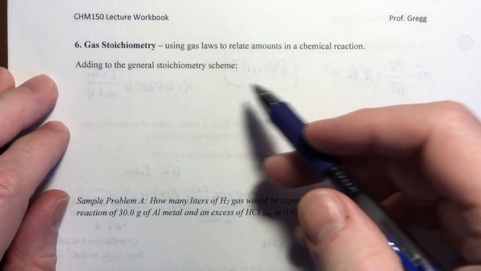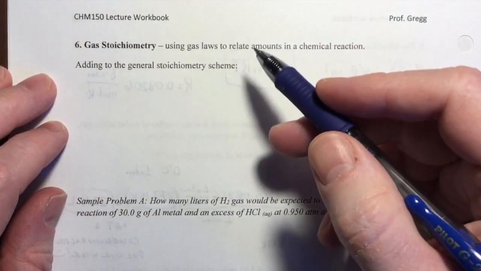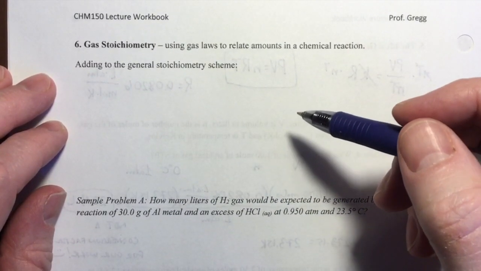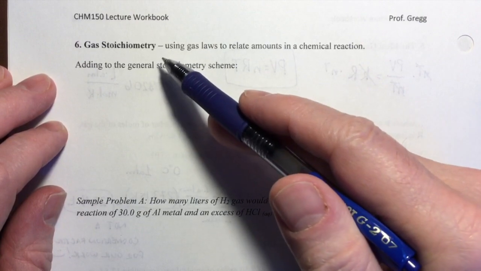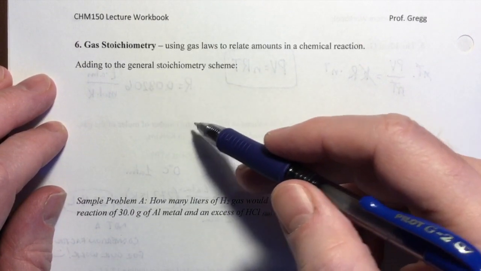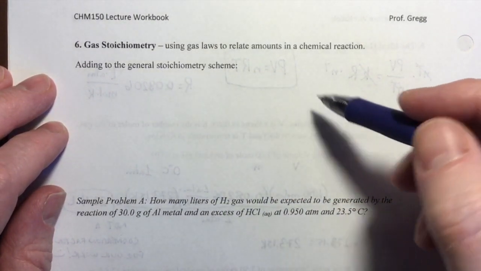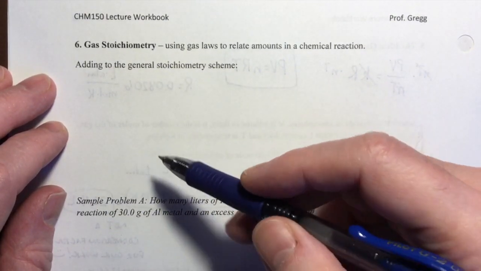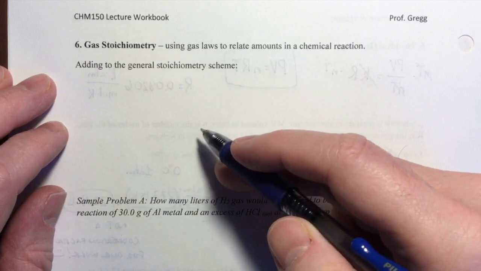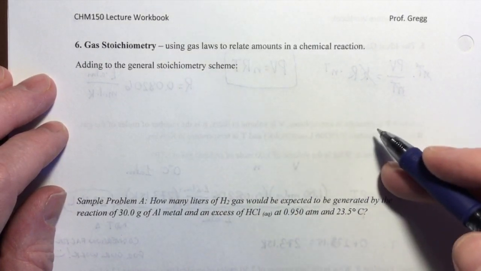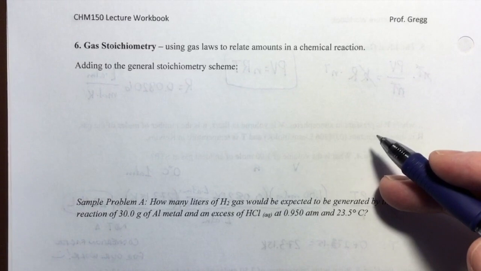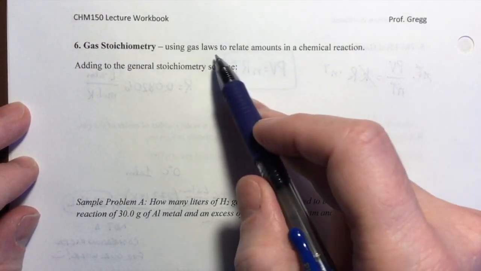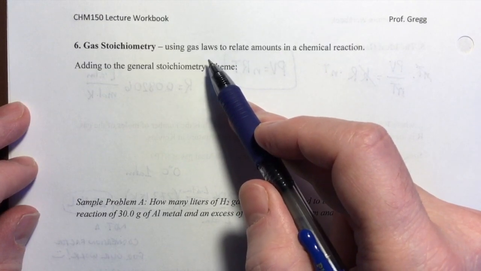Well, you may recall that we have done stoichiometry on moles to moles conversions of substances. We've done stoichiometry in a chemical reaction from grams to grams. We've also used solution stoichiometry, where we've used the volume and the molarity of one substance to convert maybe to some volume of another substance. Well, we can do the same thing with gases using their pressure, volume, and temperature.